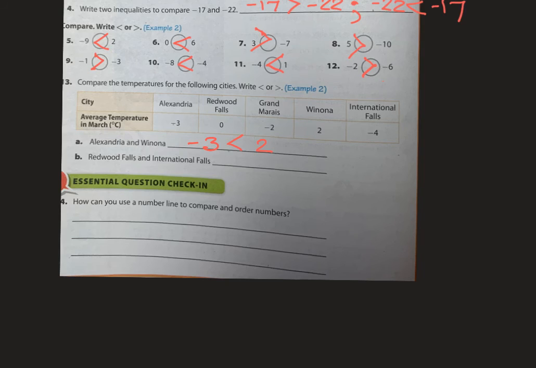How about the next one? Redwood Falls and International Falls. What's the temperature of the first one? 0. And then if we compare it to International Falls, it's a negative 4. So what symbol should we put there? Hunter? Greater than.